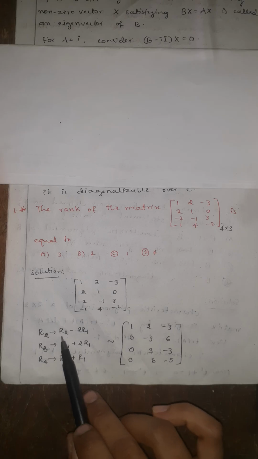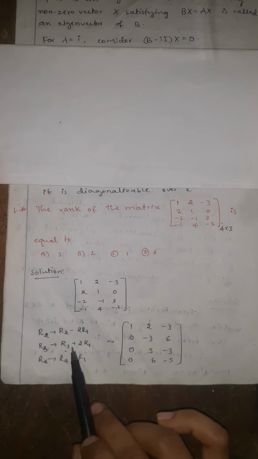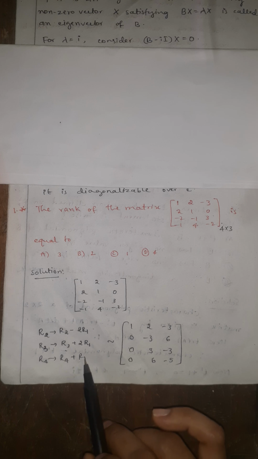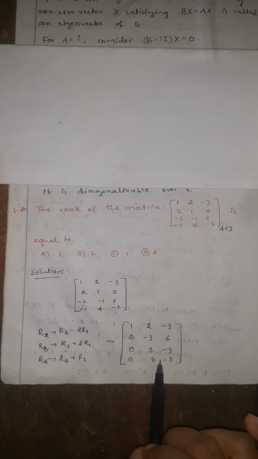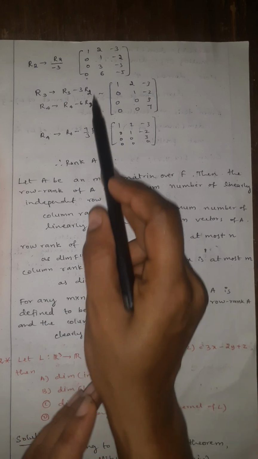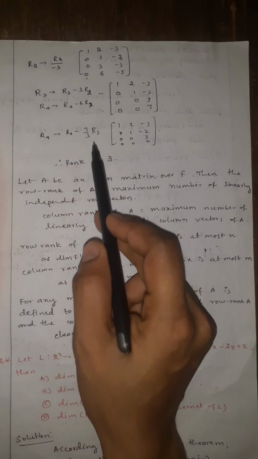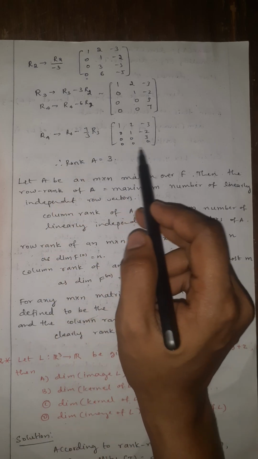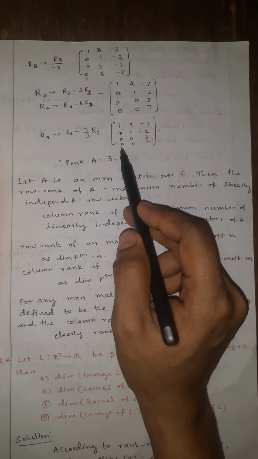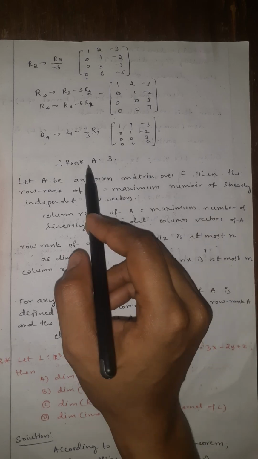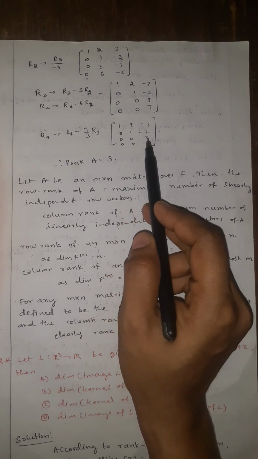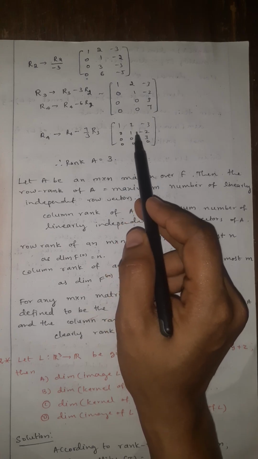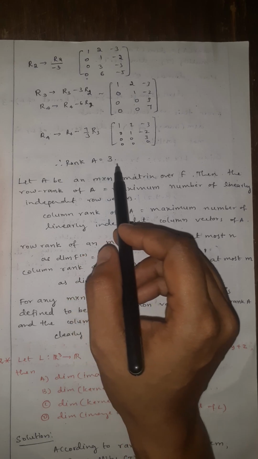If you apply R2 changes to R2 minus 2R1, R3 changes to R3 plus 2R1, R4 changes to R4 plus R1. So see the calculation, pause the video and see the calculation. You will get this after this elementary row transformation. Next, applying successive elementary row transformations, the matrix reduces to this form containing one complete zero row. Therefore, here rank of A equal to 3 because it has 3 linearly independent row vectors. So rank of A equal to 3.